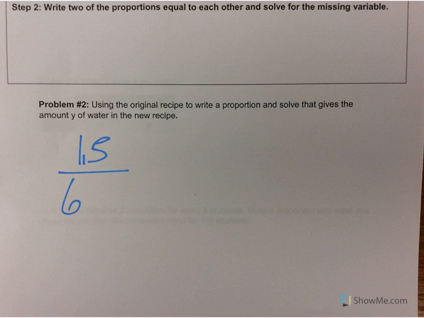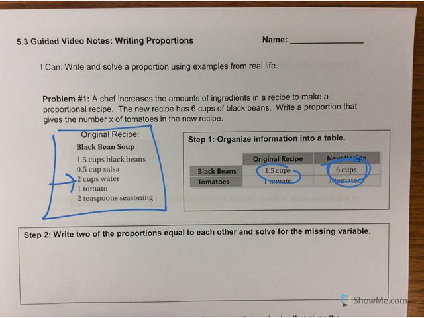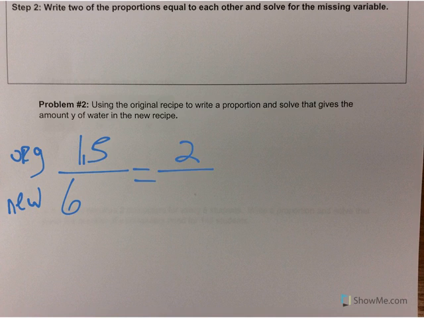So 1.5 cups of beans in the original. So again, we have the original over the new. So we got to keep the other fraction consistent with that. And for the cups of water, in the original recipe, there were 2 cups of water. So 2 is the original number of cups of water we needed. So it goes on top. And x, or whatever variable you choose. Actually, it says amount y of water, so we should use the variable they give us in this case. So y would go there.